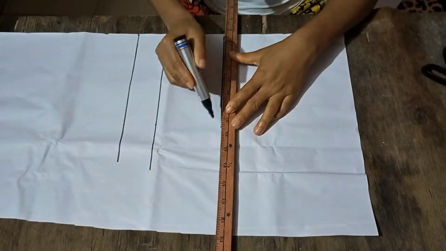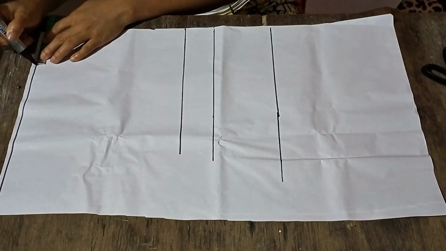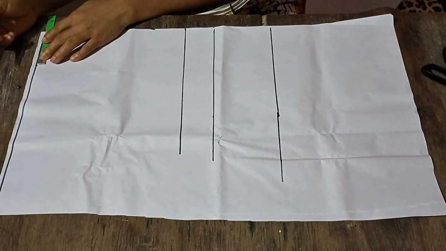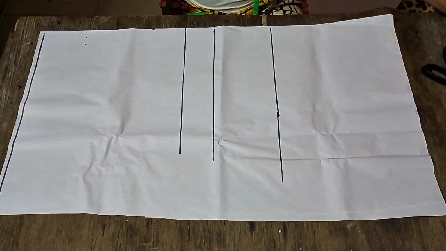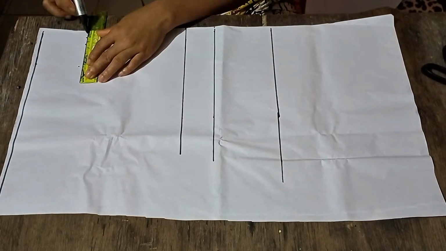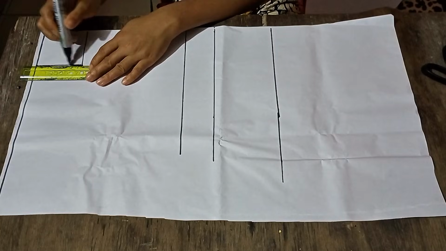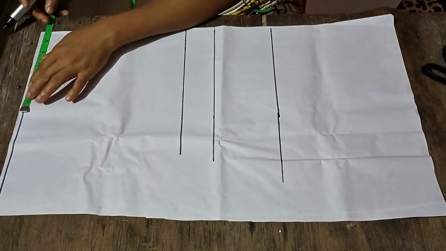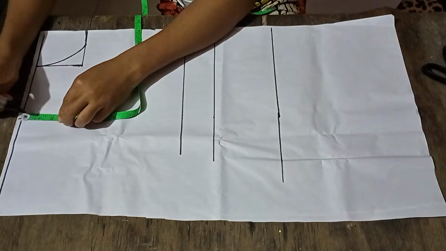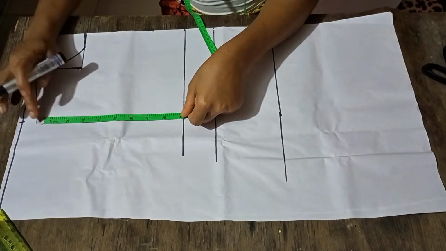The next thing we're going to do is mark our neck width. The neck width we are using here is 3 by 3, but we are not going to be using the neck depth of 3. We are going to be using a V-neck. So I draft out the neck width of 3 by 3, that is the neck depth 3 and the neck width 3. Then I mark my shoulder, and I add my shoulder slope by 1 inch. Then I mark my chest line and draw it out.